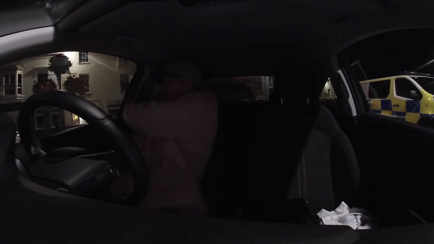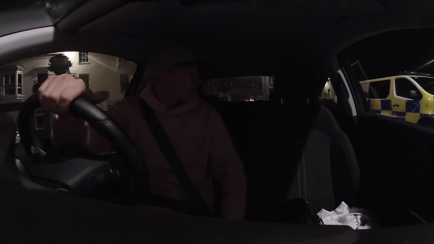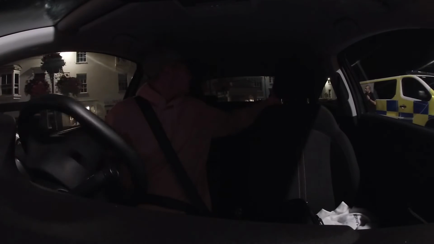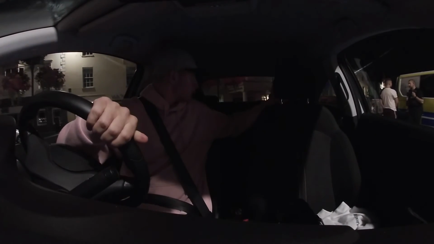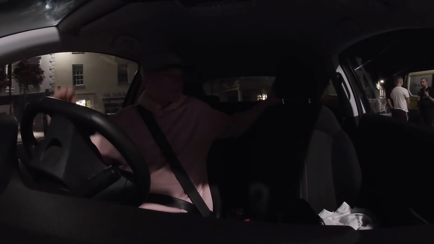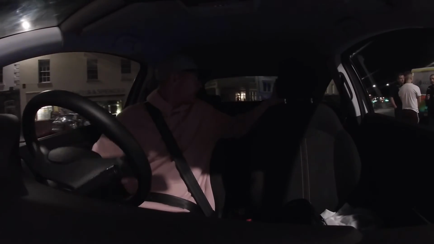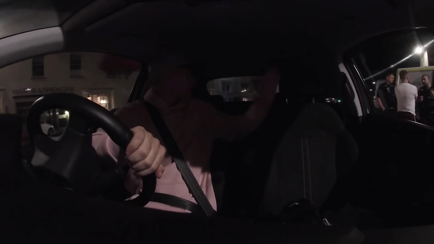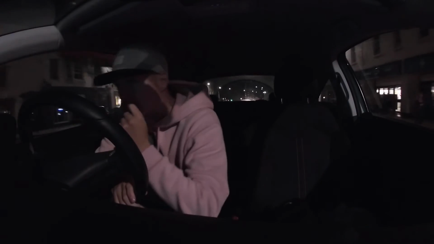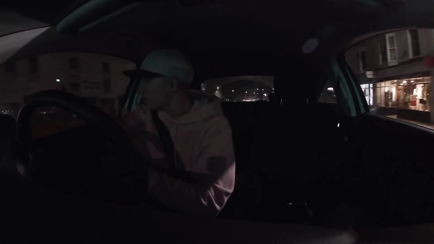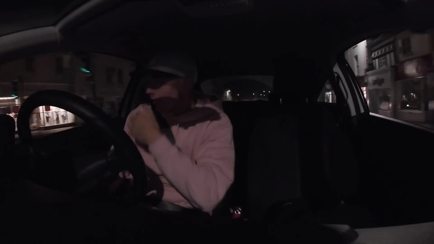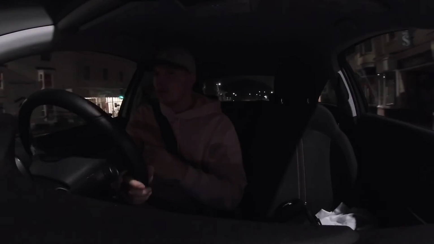Right then guys, I think I got some quite cool shots there. I don't know what's going on here. Typical Stratford, there's always something going on, would you believe? I got some good pics there, I think. I got some good shots. I'm quite happy with what I got, to be fair.